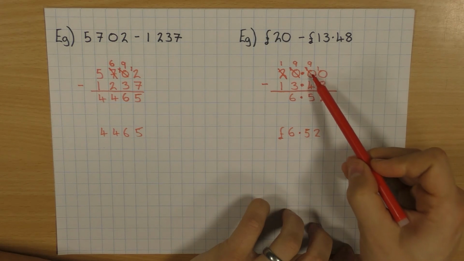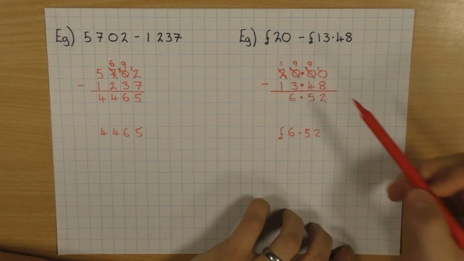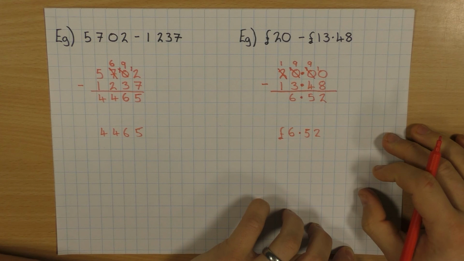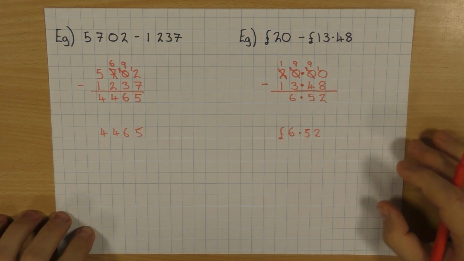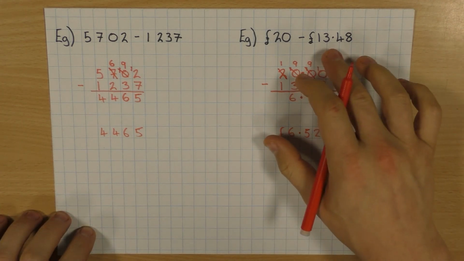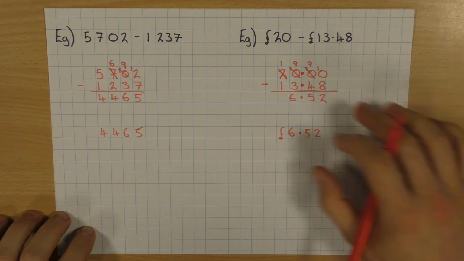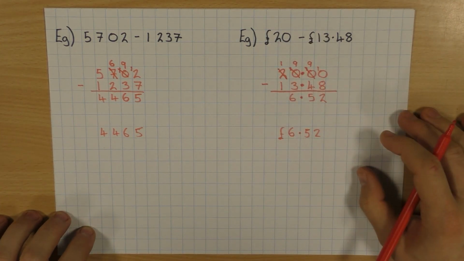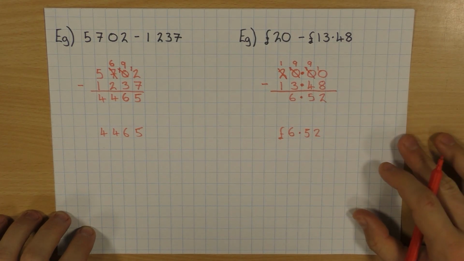Okay, so don't worry if you can't borrow 1 from the columns. Just keep going until you can and then work backwards. So it's just a bit of an extreme case there to do it. Obviously, you might want to see what you add to get to 1348, to get to 20, and do subtraction that way. But if you're using the column method, that's how you do it.